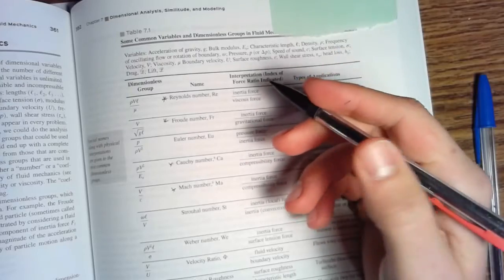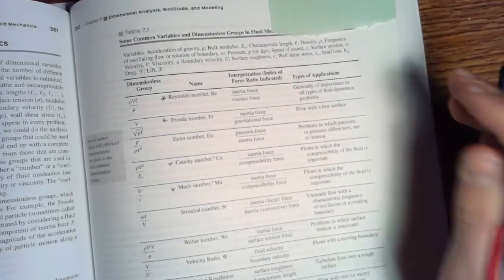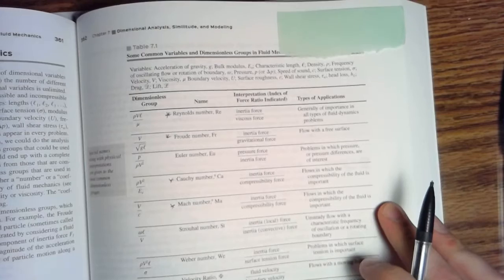Those are a couple other things to keep an eye out for as you're starting to review a little bit for the exam, just so you can keep up with how these dimensionless variable problems are going. So Reynolds number, Froude number, Cauchy number, Mach number. And then there's a bunch of others.